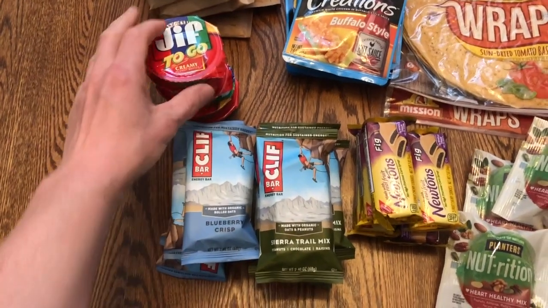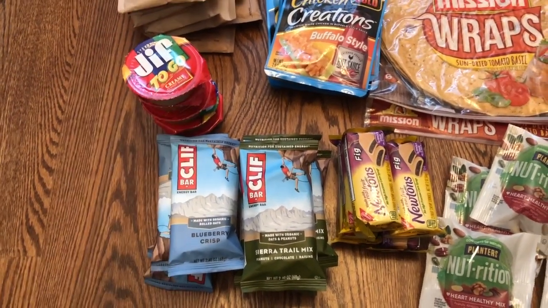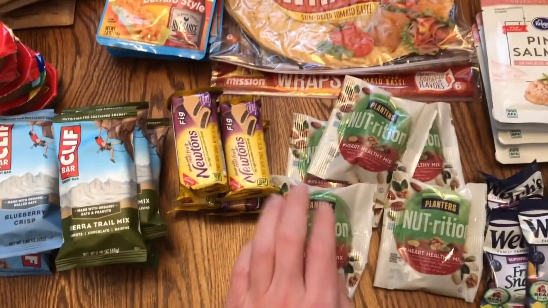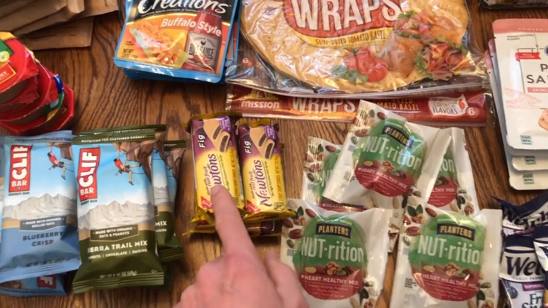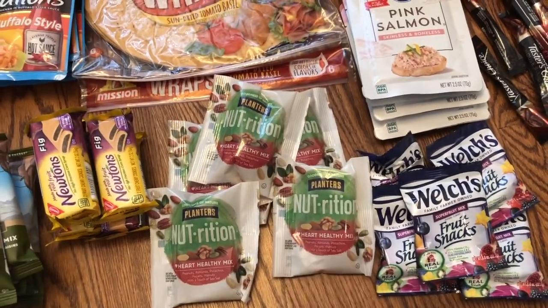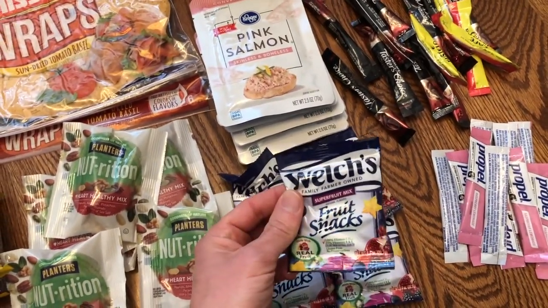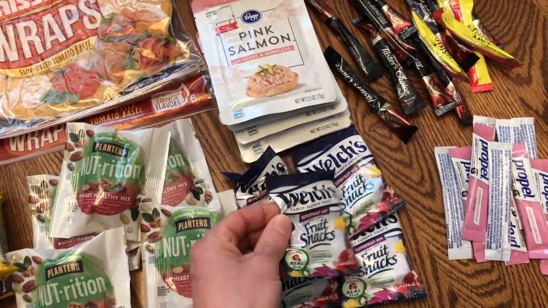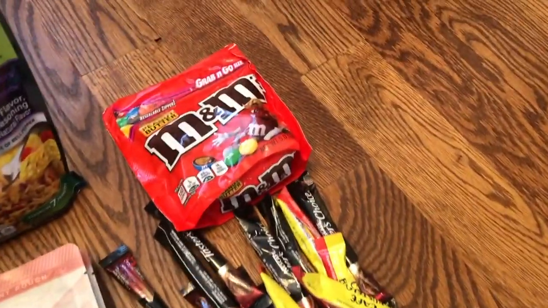And I have 5 of these little Jif to-go peanut butter packets that I'll eat at some point during the day. And I have a pack of Fig Newtons for every day. I'll probably end up taking these Fig Newtons and dipping them in the peanut butter. And then a little packet of nuts for a slightly healthier snack. And I like these little Welch's gummies just because they're fun, they taste good, and they have a little bit of vitamin C.